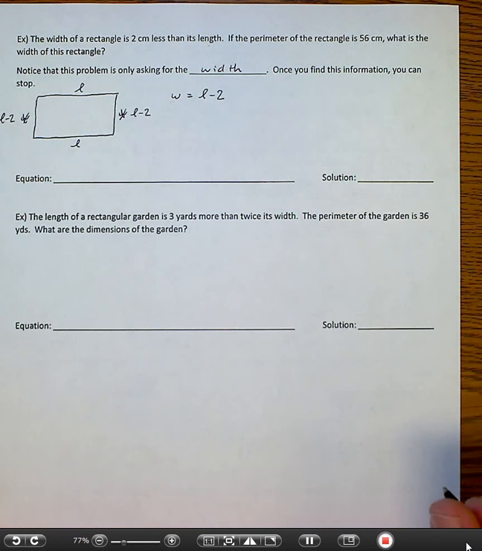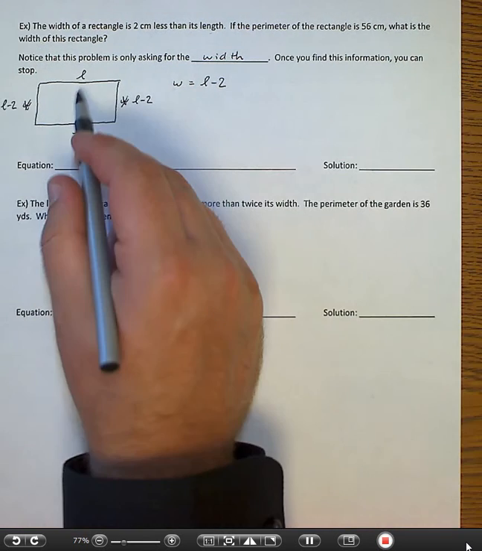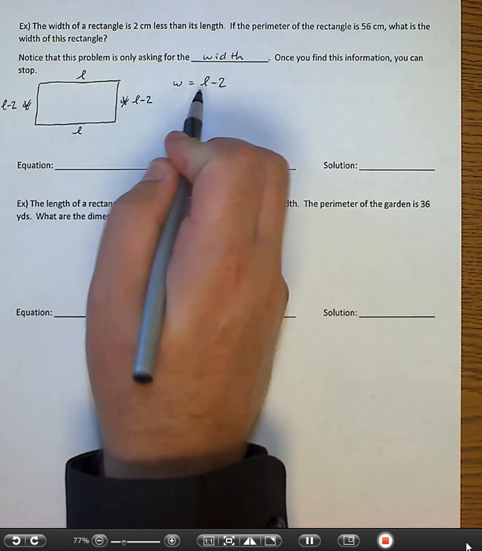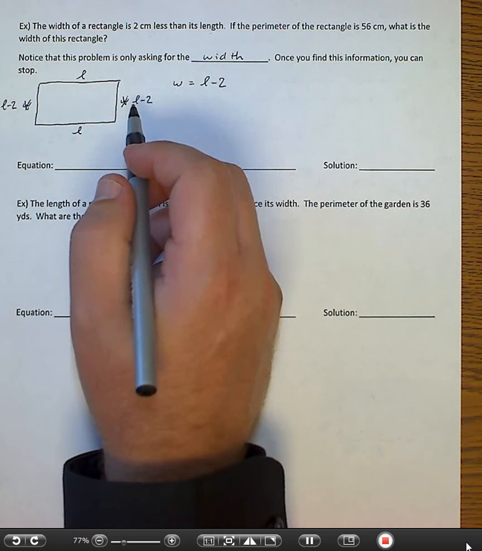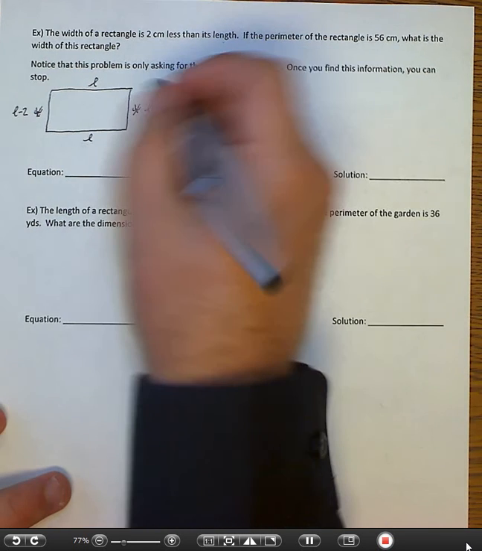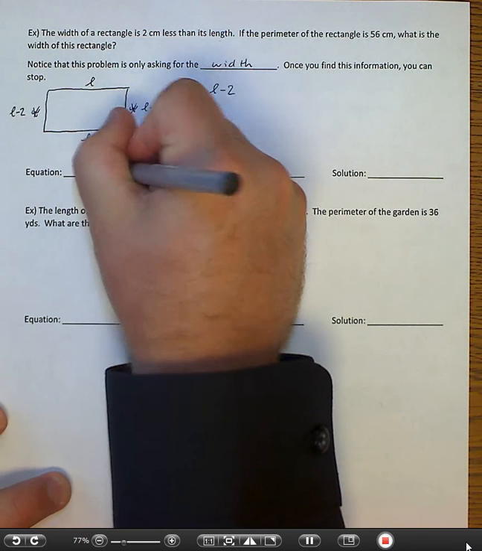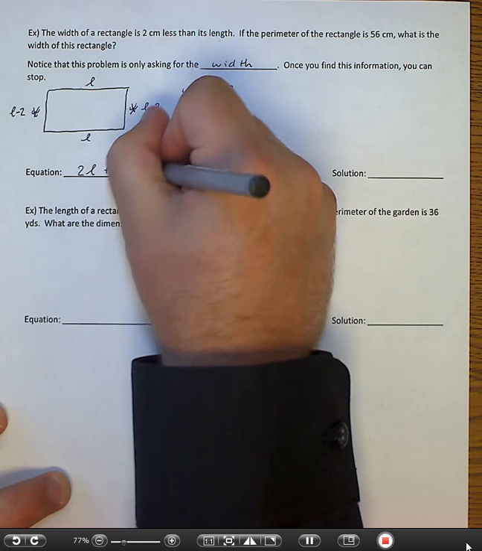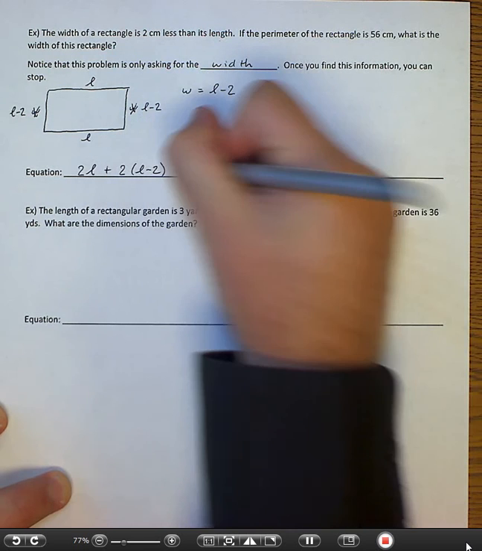Now, a lot of you are probably thinking, well, last time we took the L out and put W in its place. This time we're taking the W out and putting L in its place. You can go either way, depending on what the problem gives you. So my equation now is 2 lengths plus 2 of those, lengths minus 2, equals my perimeter, which is 56.